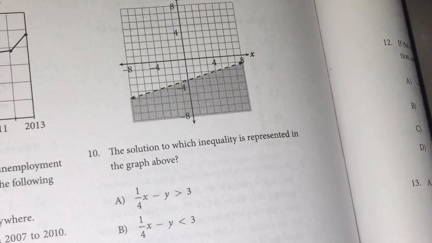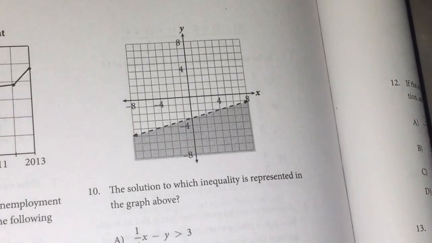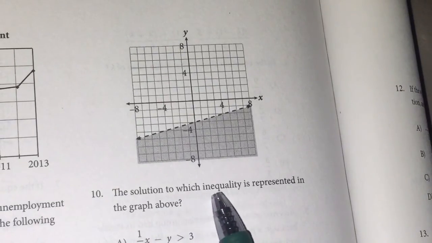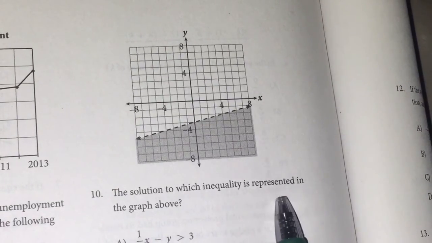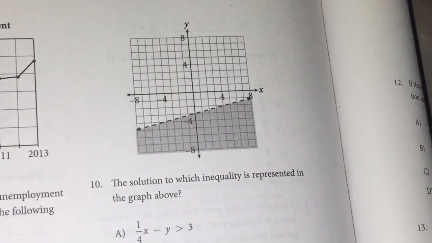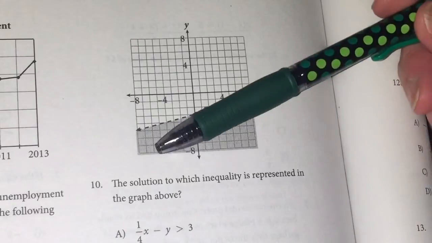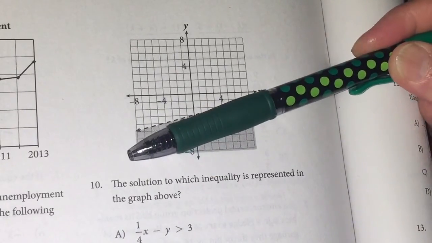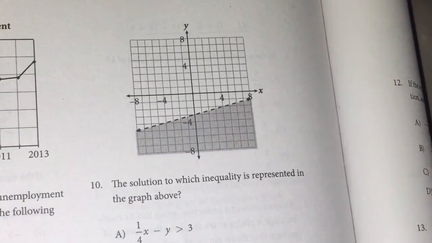Okay, hello dear friends. Here we have a graph, and the solution to which inequality is represented in the graph above? So now we can see the graph, and the gray area is the solution area.